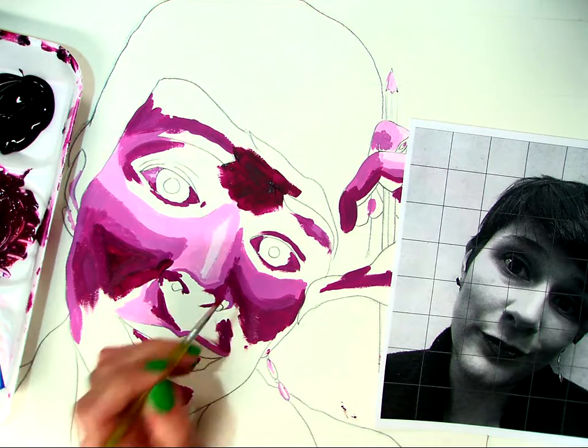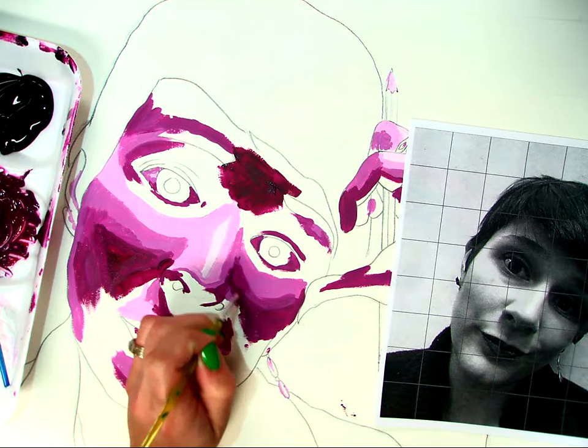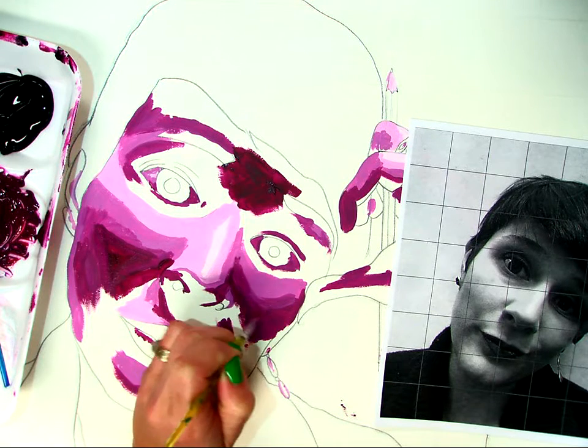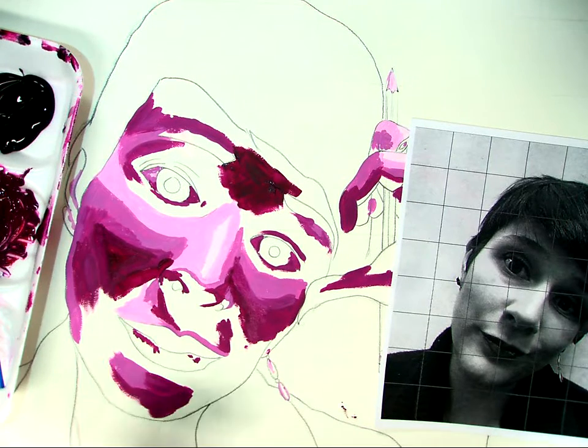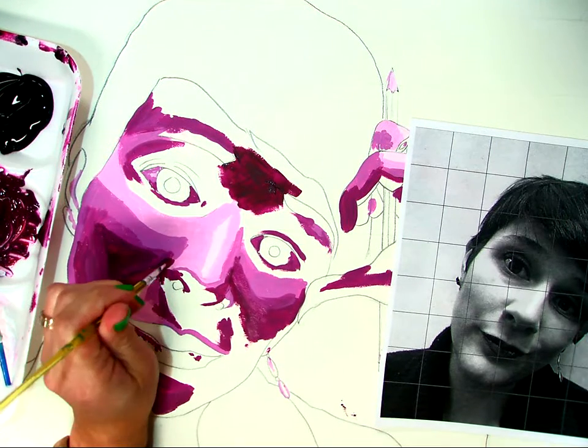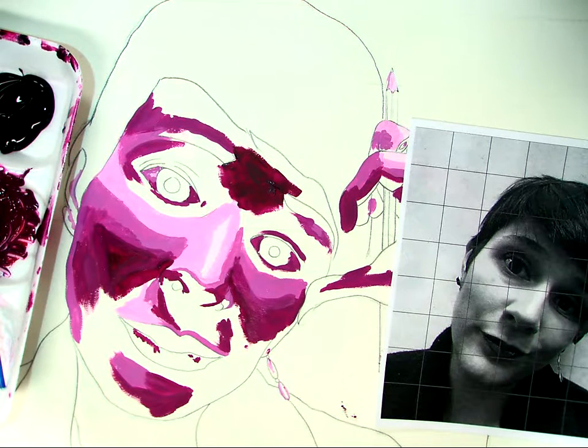I can even put a little bit of light back on top. This is that midtone color, just so it does a little more of a transition. You're going to want to transition some of these things so they don't look so abrupt and funny. If you have something that looks too chunky or choppy and you don't like it, you can go back in and do a little bit of a blend.